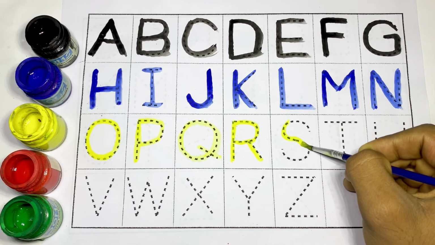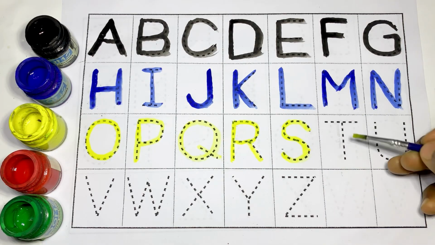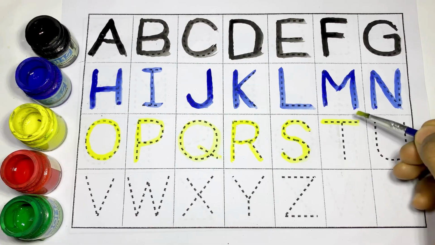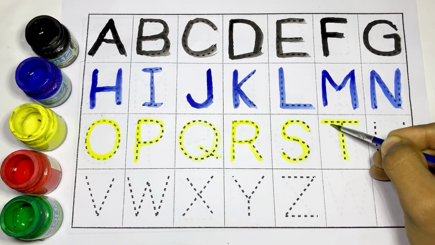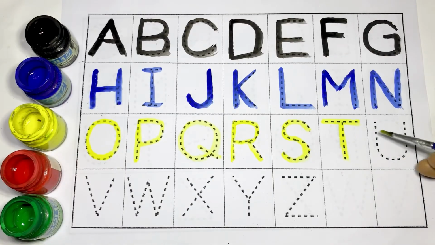S. S for sun, S for snake. T. T for teacher, T for tiger. Now U. U for umbrella, U for uncle. The alphabets of U.